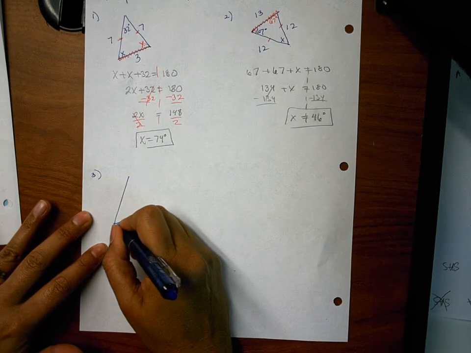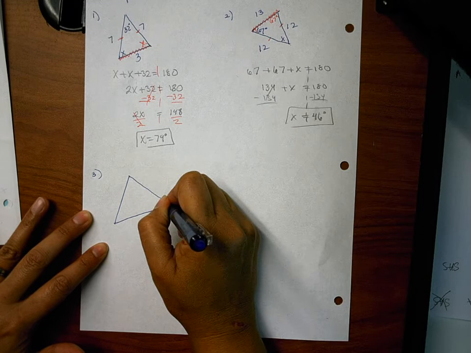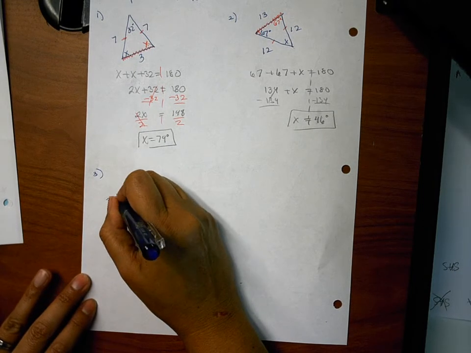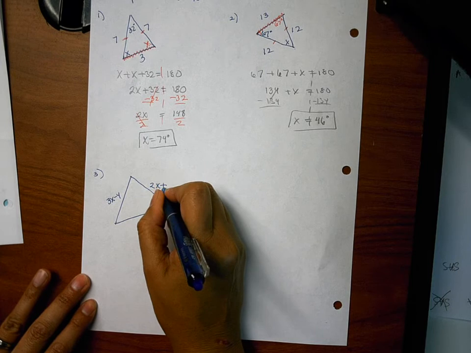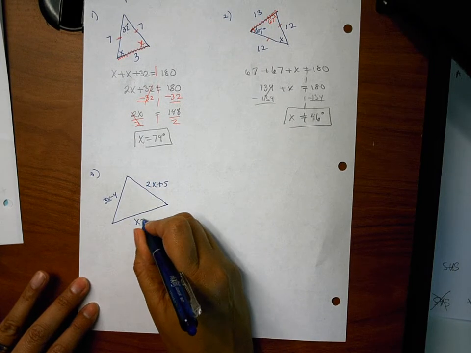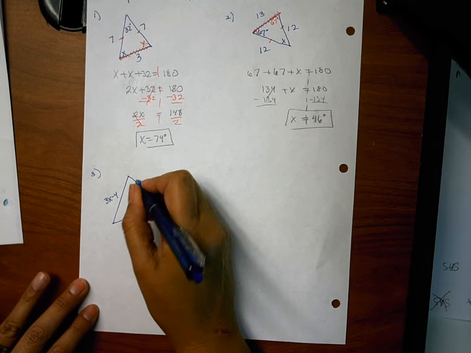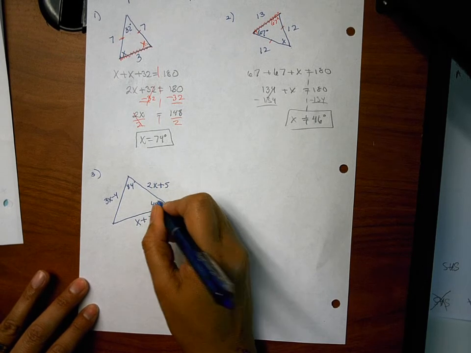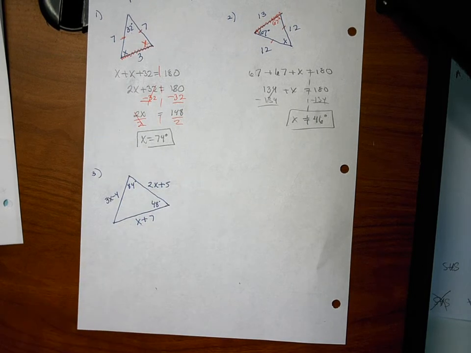Number 3 is tricky. This one gets kids every year, especially on the test, so please, please be aware of this one. Okay, 3x minus 4, 2x plus 5, x plus 7, and I'm going to give you this angle at the top is 84 degrees, this one's 48 degrees.